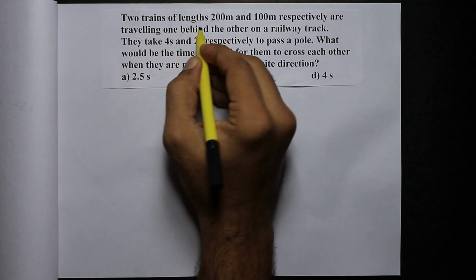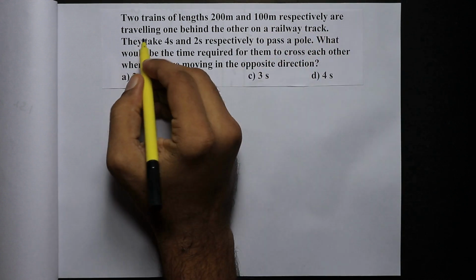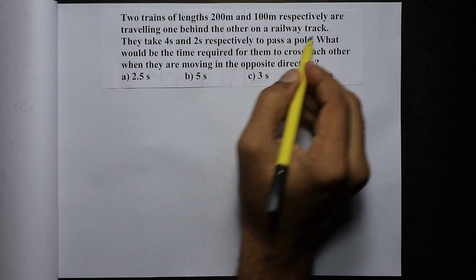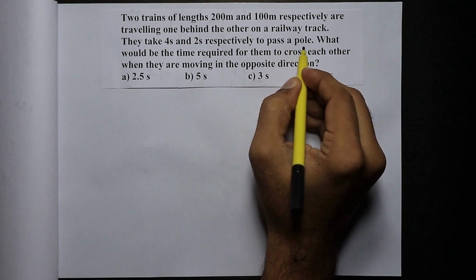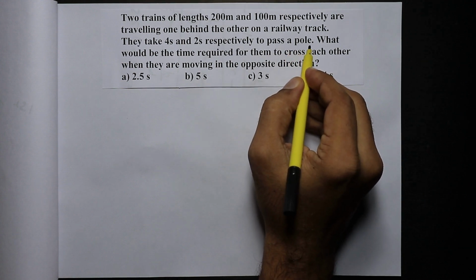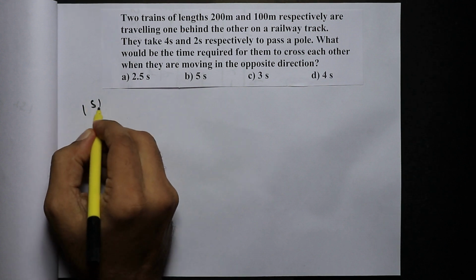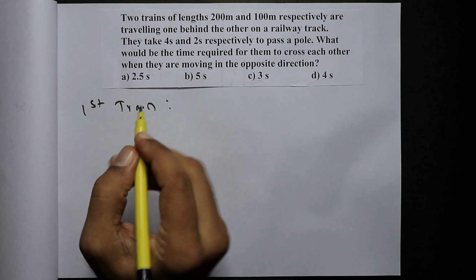Two trains of lengths 200 meter and 100 meter respectively are traveling one behind the other on a railway track. They take 4 seconds and 2 seconds respectively to pass a pole. So let us calculate the speed of the first train.